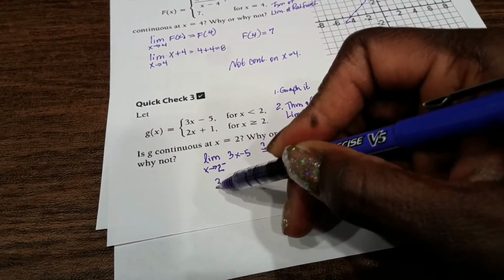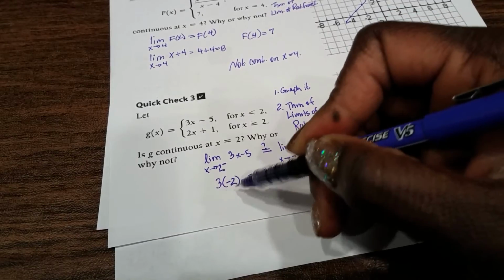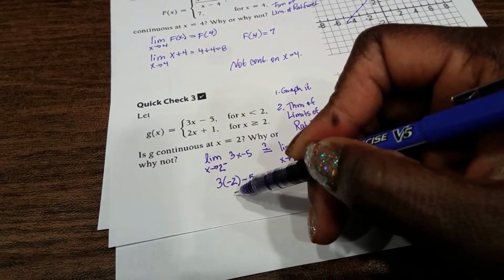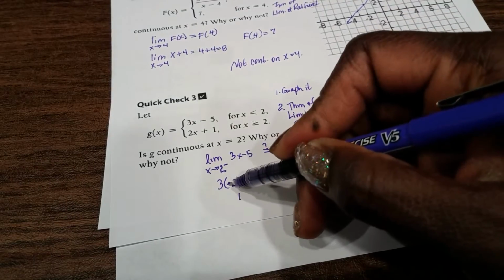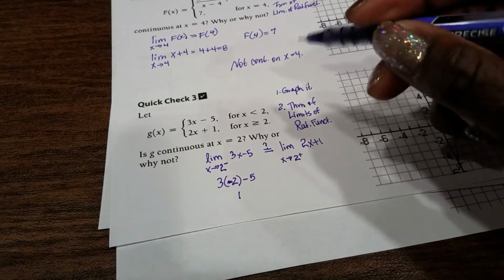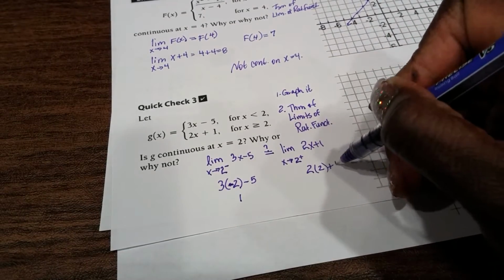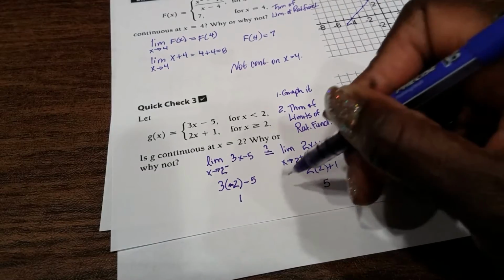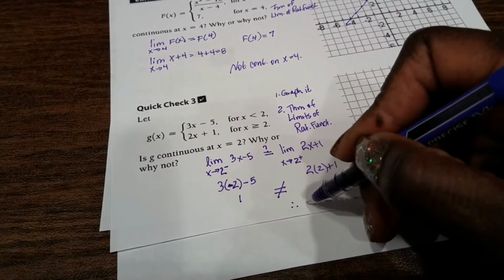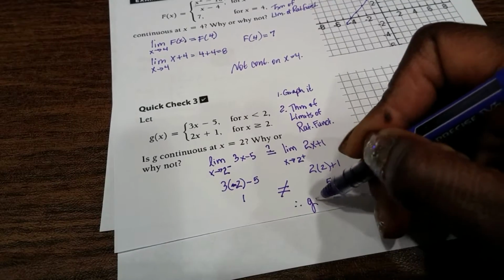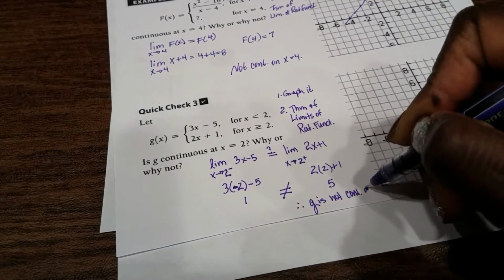Okay, so here we're going to have 3 times 2 minus 5. Oh, excuse me, not -2. Sorry. So 6 minus 5 is 1. Here we're going to have 2 times 2 plus 1. That's going to give us 5. Clearly not equal. Therefore, g is not continuous at x equals 2.